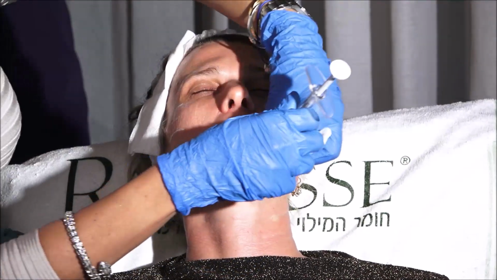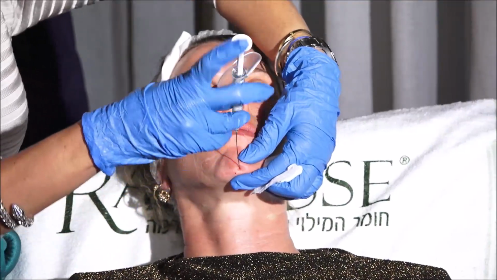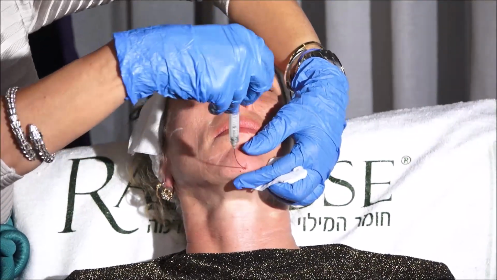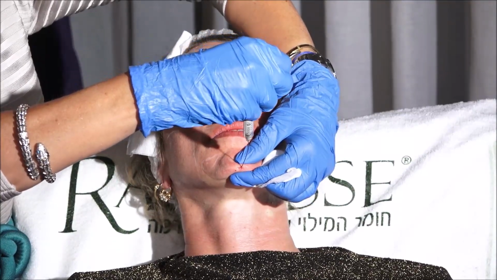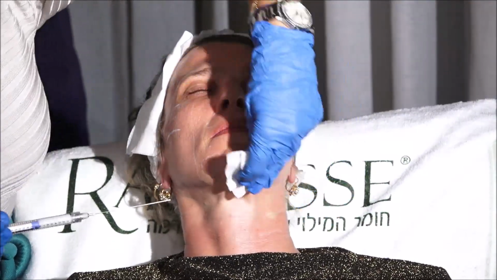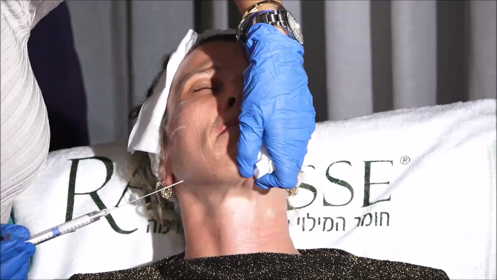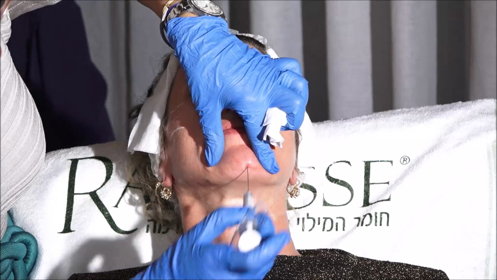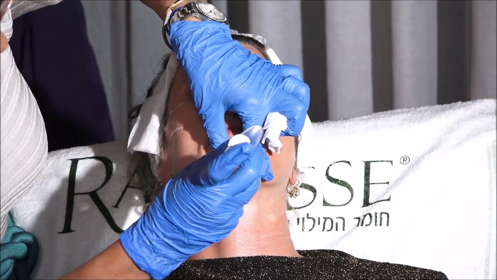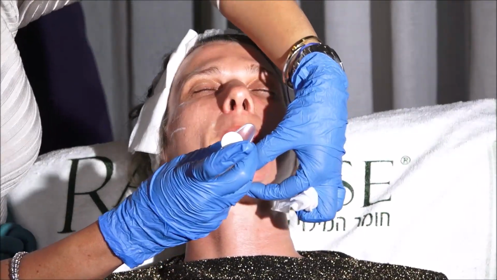Now, okay, now I'm here, directing towards the lower border. Pull the tissue up for the product to distribute. And then I'm going to blend both sides. So I did one bolus.